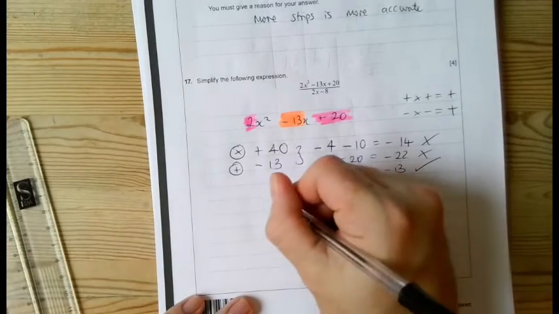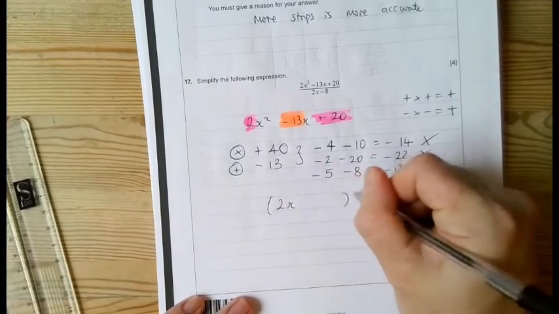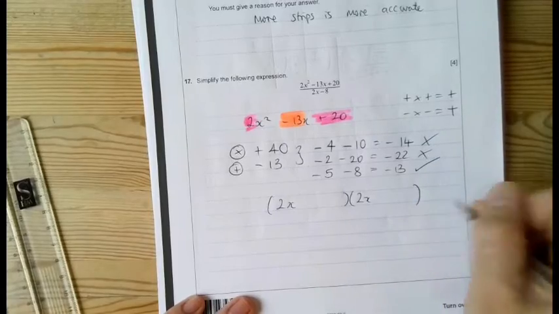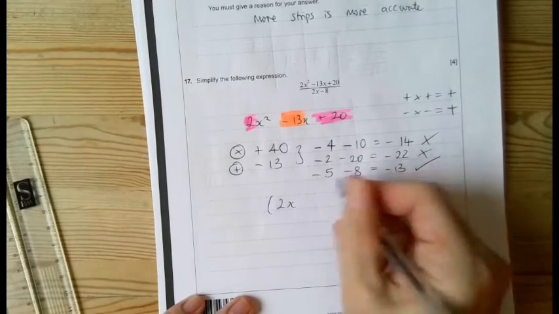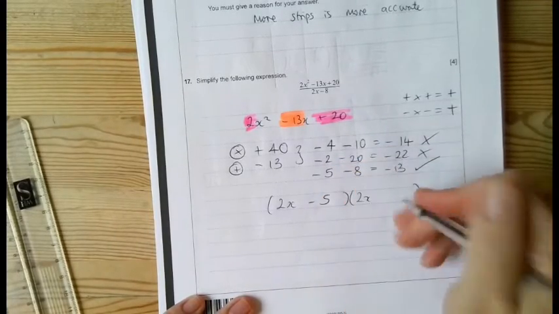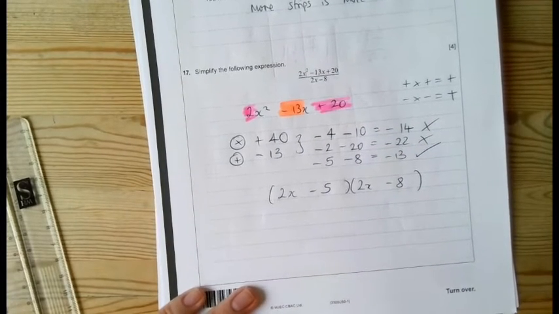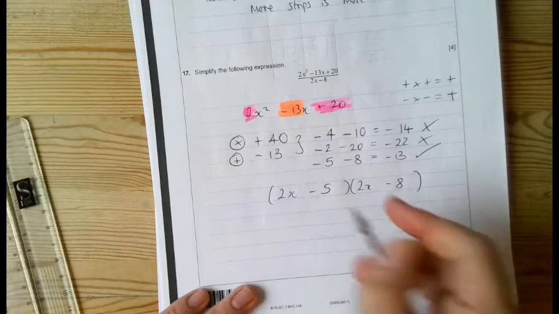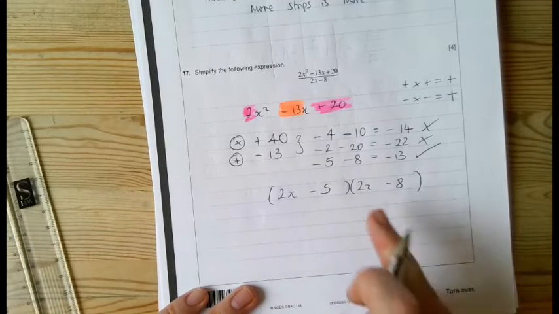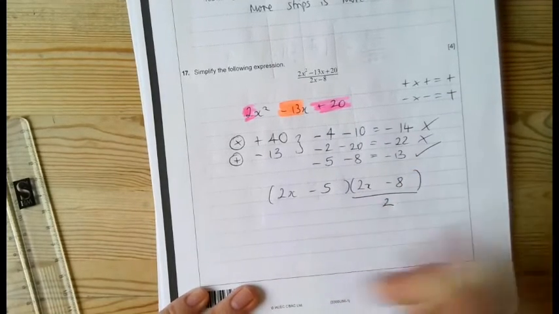Now, depending on how you've been taught this in school, you might do a slightly different method to me. But what I do is I drop just the squared from the front of each bracket. Okay, just the squared. Minus 5 goes in one bracket, minus 8 goes in the other bracket. Now, what you must do if you do this method is cancel down any brackets that have a common factor. So 2 and 5, no common factors. 2 and 8, yes, 2 goes into both.